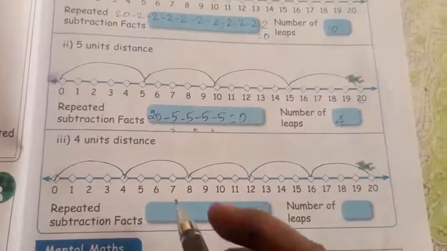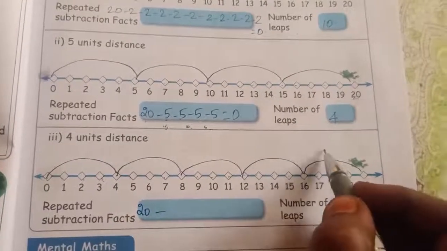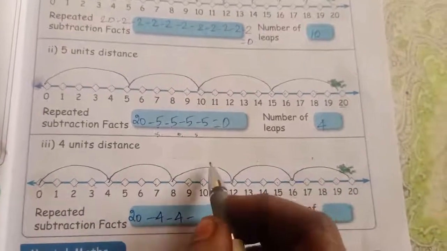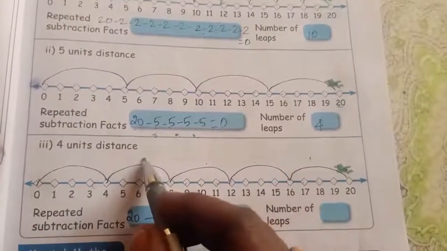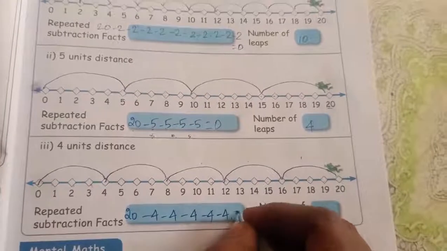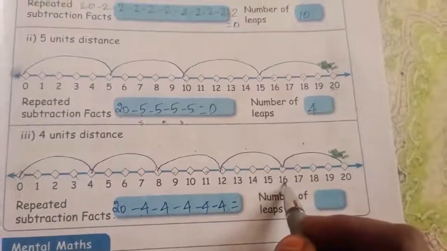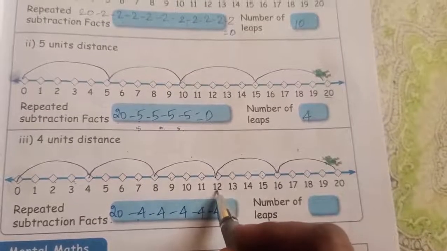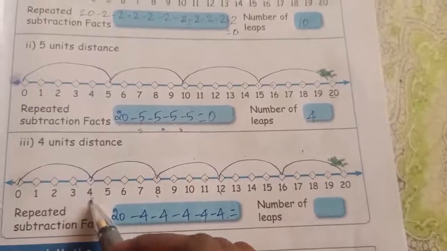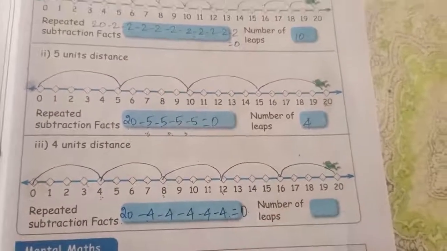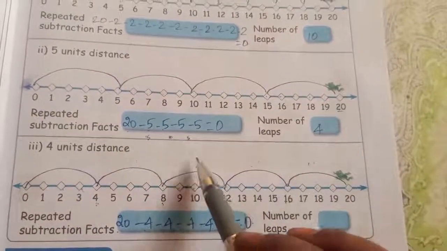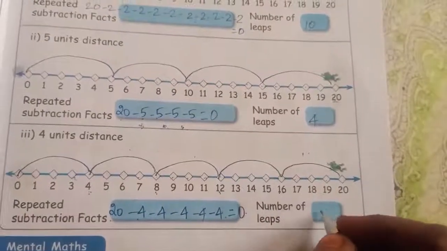So the repeated subtraction fact is equal to 20 minus this one, first 4. So minus 4. Next second 4. Minus this one 4. Third 4. Next fourth 4. Next fifth time jumping. So minus 4 is equal to, see, 20 minus 4 is equal to 16. Again 16 minus 4 is equal to 12. 12 minus 4 is equal to 8. Again 8 minus 4 is equal to 4. 4 minus 4 is equal to 0. Okay, now number of leaps. How many times can it jump? See 1, 2, 3, 4, 5 times. So number of leaps is equal to 5.